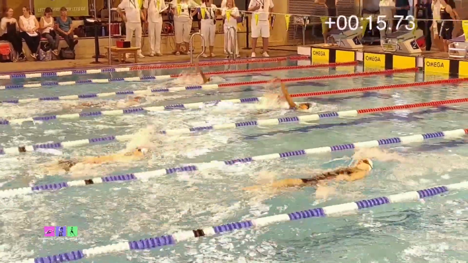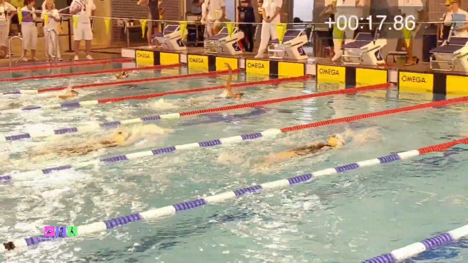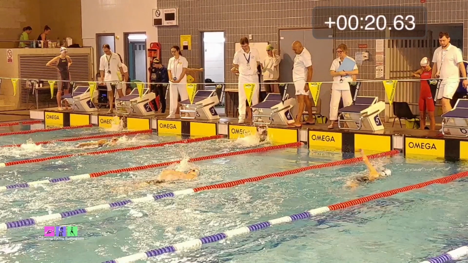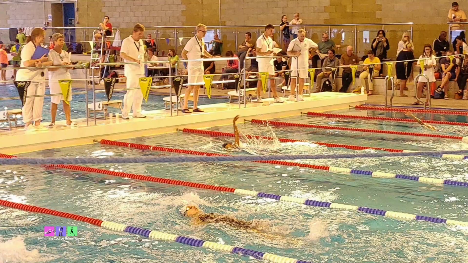So that really has slowed, and as the feet come in, there we go, 20.63. So we've slowed to 68 strokes a minute, and we've gone down to 20.63, which is from length 2 another 1.3 second decline. So here's this swimmer coming into the final turn.